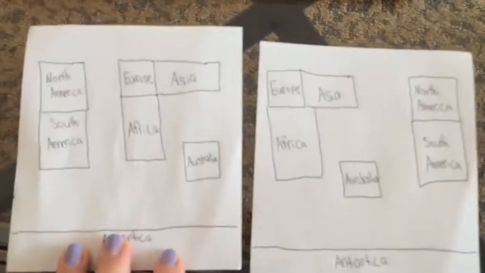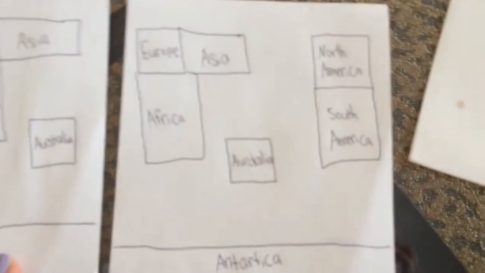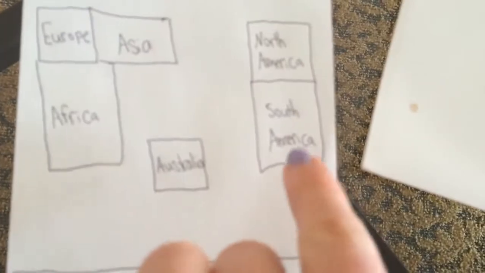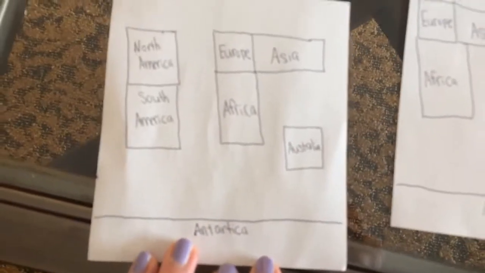So instead of having North and South America on the left, and then Europe, Asia, and Africa on the right here, you can consider Europe, Africa, and Asia to be on the left, and then North and South America to be on the right. A map like that would look a little more like this here. We have Europe, Asia, and Africa, and Australia all just like this, and then North America and South America are over here on the right. Both of these maps are accurate, but this is just usually the way that we see maps.